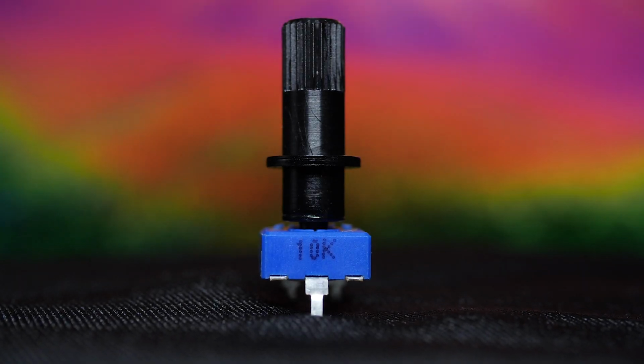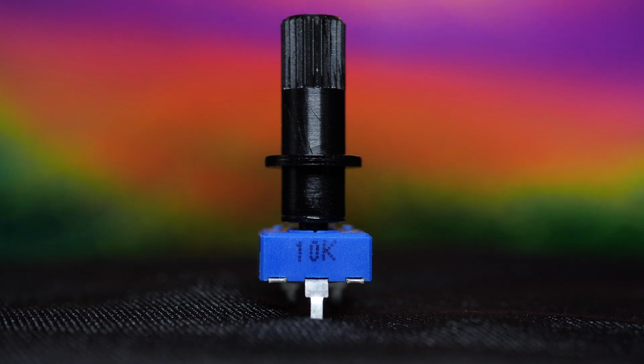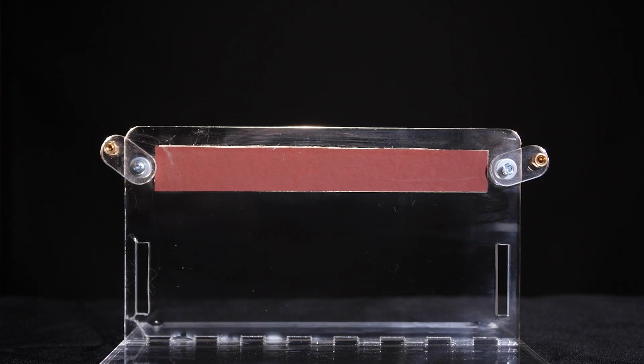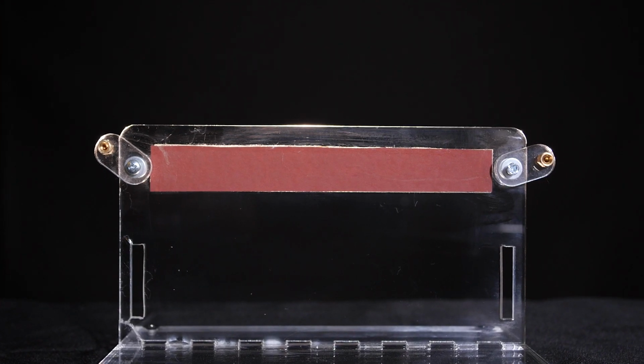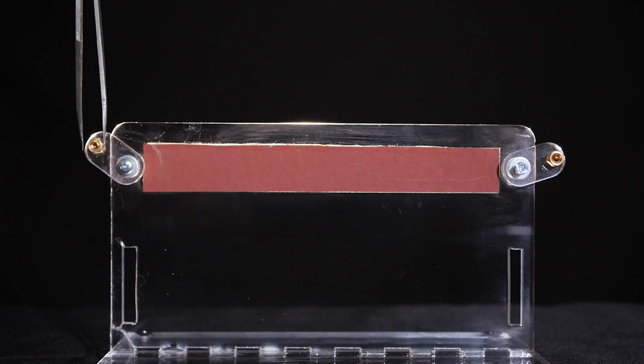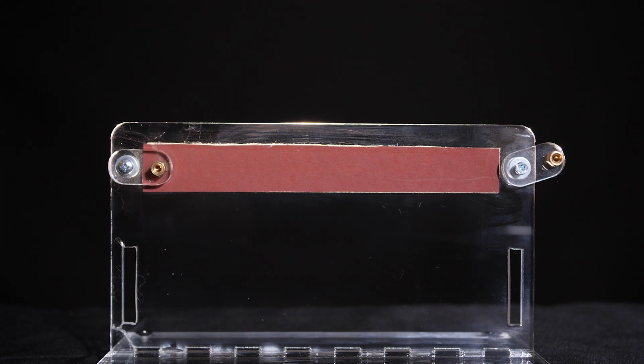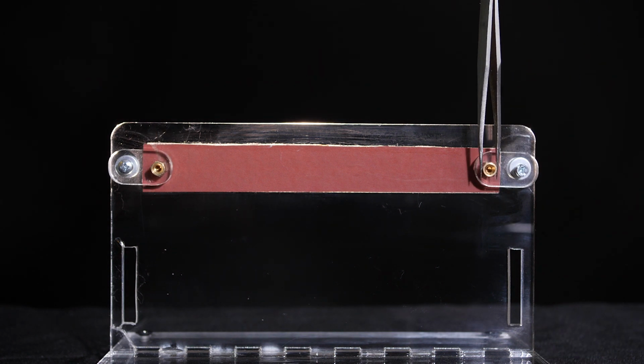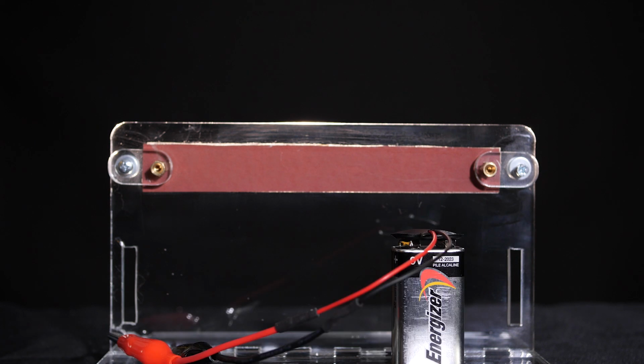Now, I'll tell you about the potentiometer. Here is what it looks like. For you to fully understand how it works, I made a little bench. It has sandpaper across and contacts on the sides. Those can be rotated to put electricity through. Any battery will do for that.